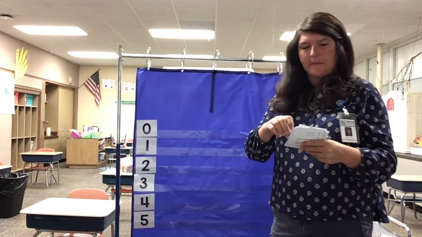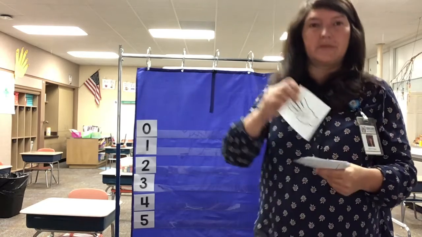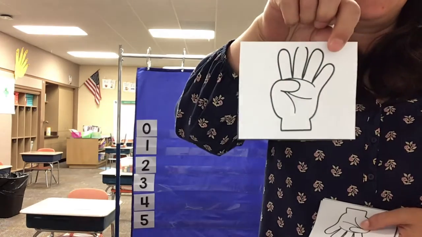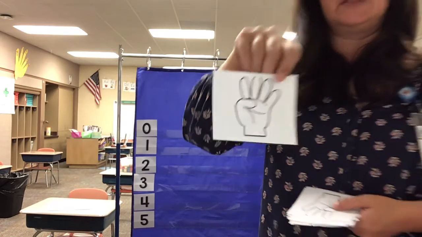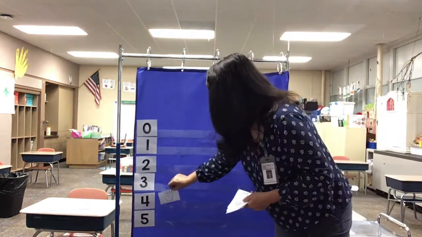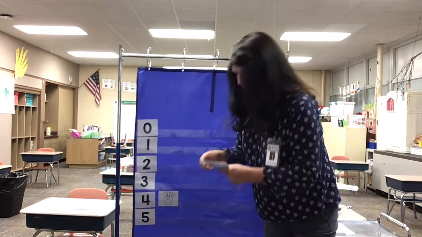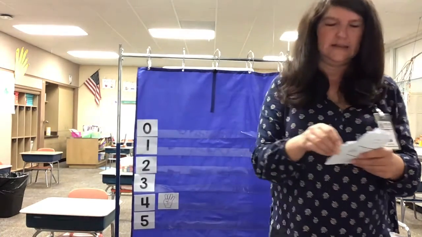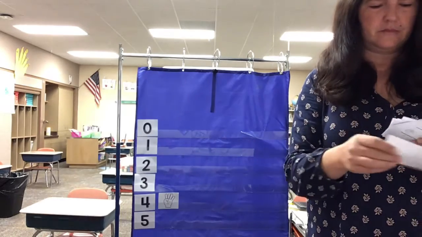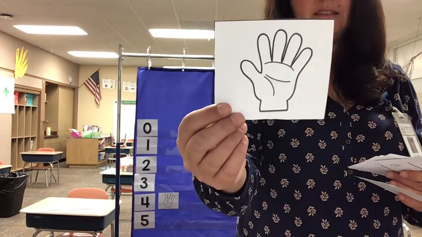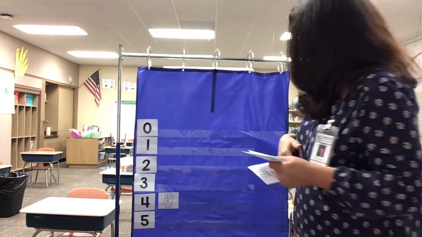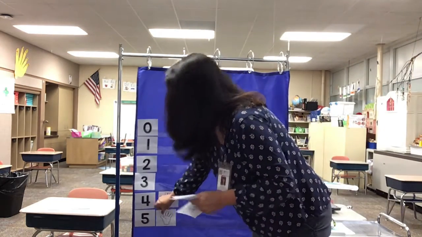Another way would be with fingers. If you look at this hand, it's showing 4 fingers. I'm going to put that by the 4, because that's another way to show 4. Now let's see what else we have here. I have another hand. One hand has 5 fingers. I don't even have to count. I just know that. So I'm going to put that next to 5.